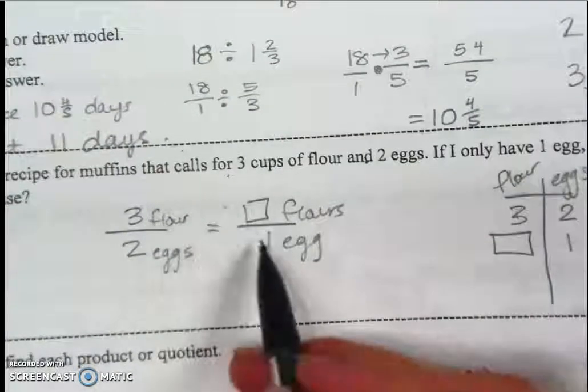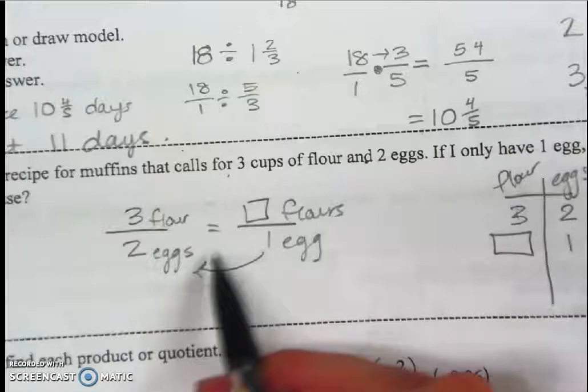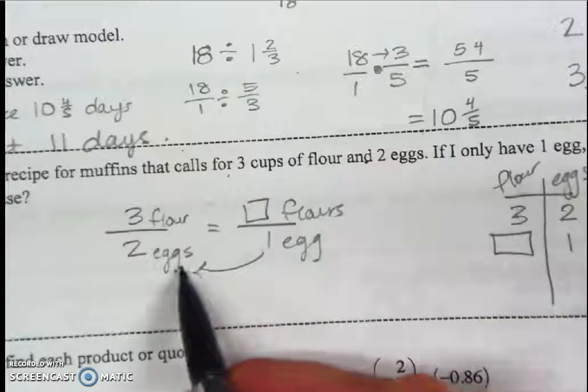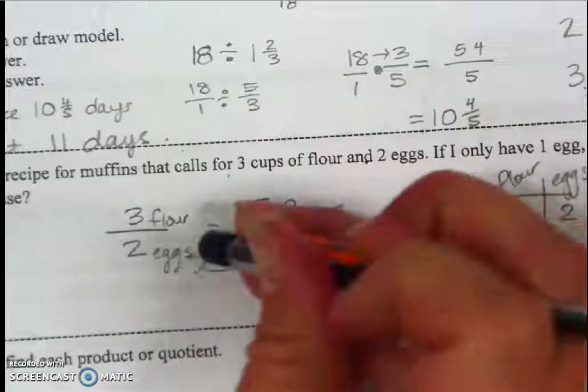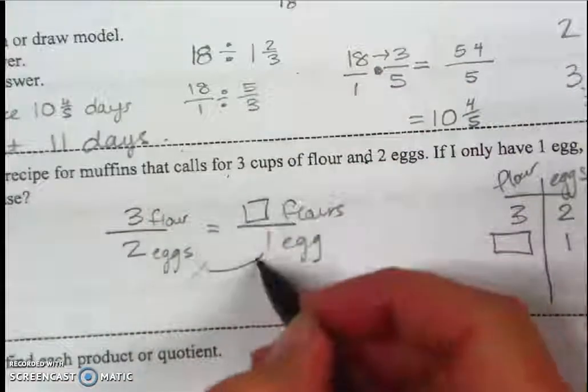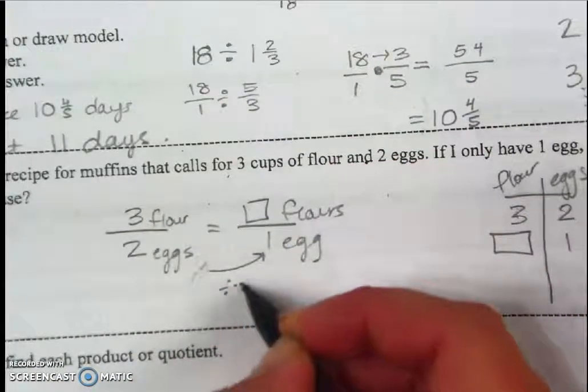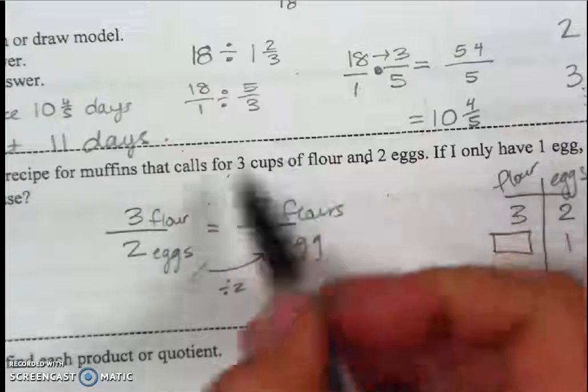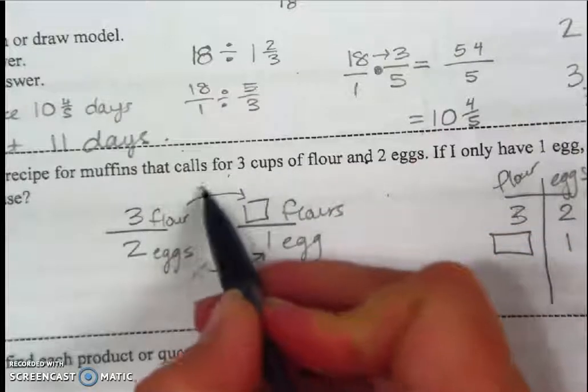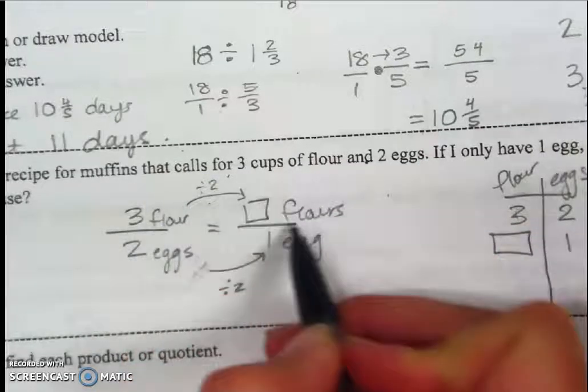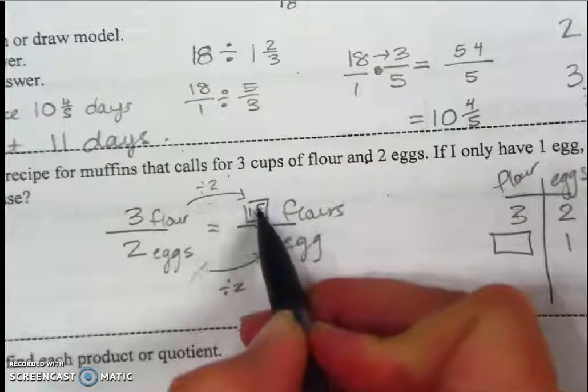Okay, so if you remember doing this, looking backwards, what did they do here? Well, it looks like they multiplied by 2 to go that way. But I want to go the other way. I want to go from there to there. So let's divide by 2. And if I divide the bottom by 2, I'll divide the top by 2. And 3 divided by 2 is going to give me 1.5.